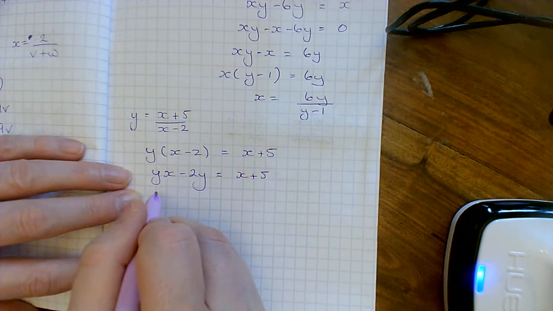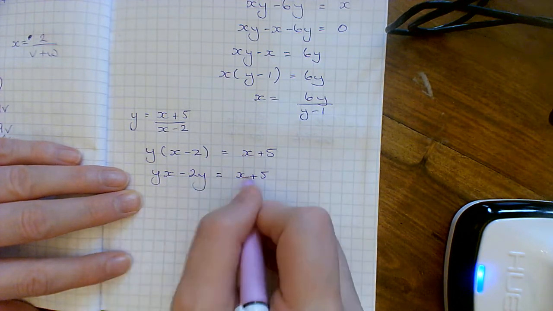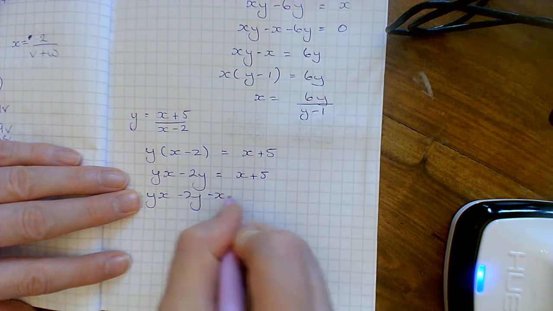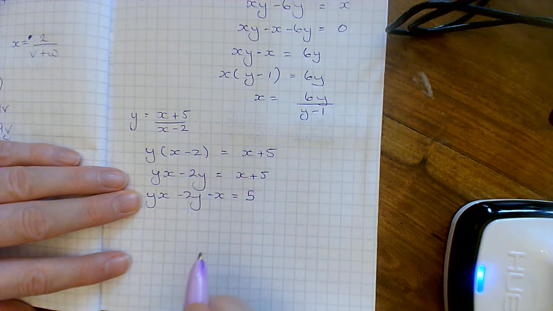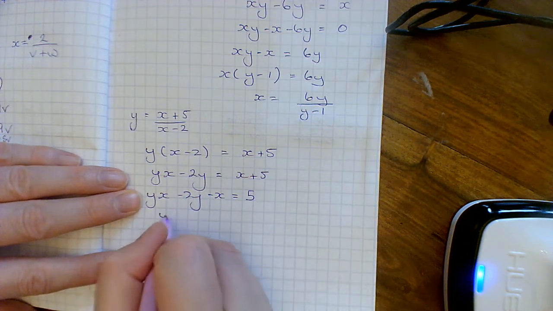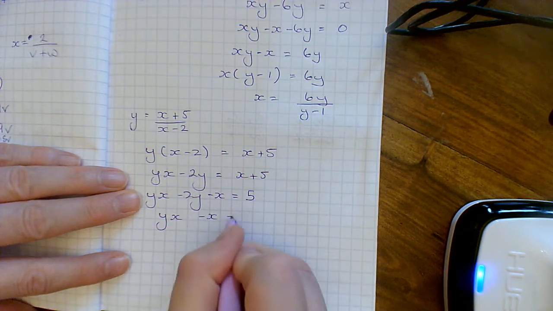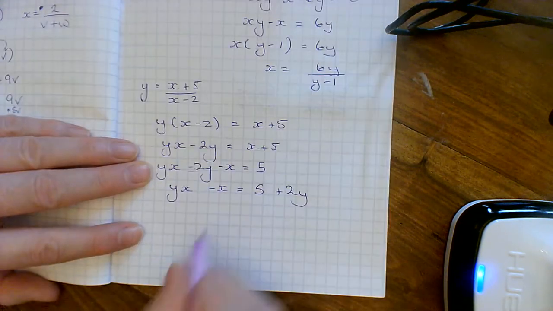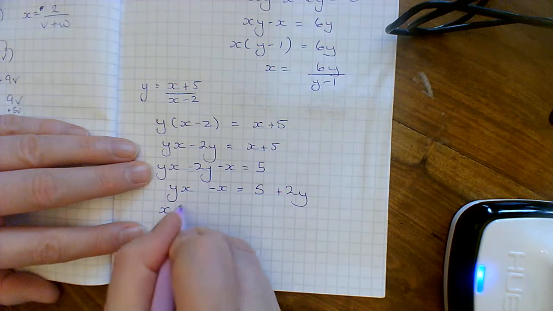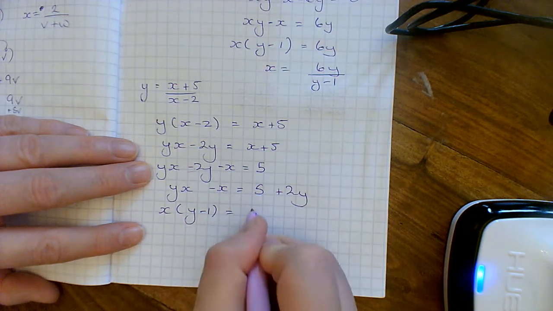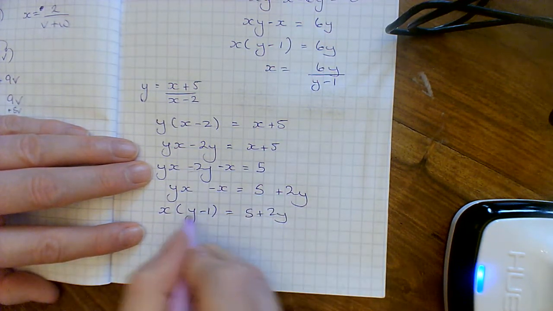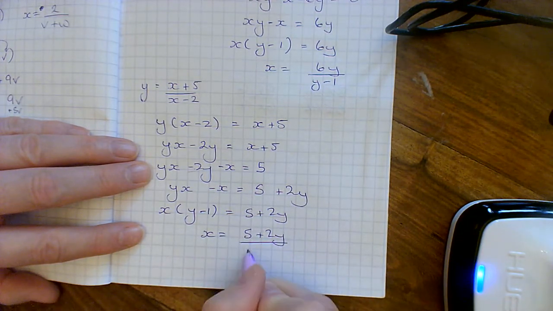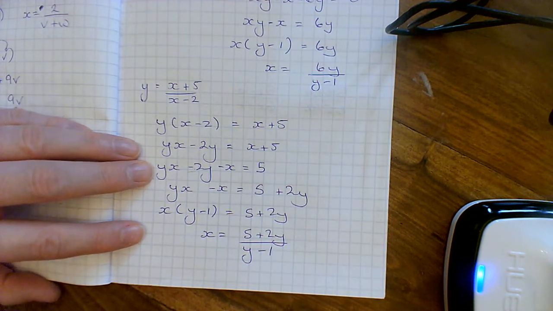Now I've expanded the bracket, I want the x on this side, so yx minus 2y minus that x equals just the number 5, so I took the x off that side. Move the 2y over, so yx minus x is 5 plus that 2y, so the minus 2y becomes plus 2y on this side. Now factorise that out, x into y minus 1 equals 5 plus 2y, and then drop the y minus 1 on the bottom, 5 plus 2y all over y minus 1, and that's the end of that question.